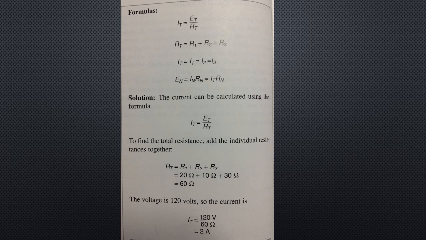To find the total resistance, add the individual resistances together, as shown on the screen, which in this case equals 60 ohms. So the voltage is 120 volts, so the current, using the formula, IT equals 120 volts divided by 60 ohms, in this case is 2 amps.